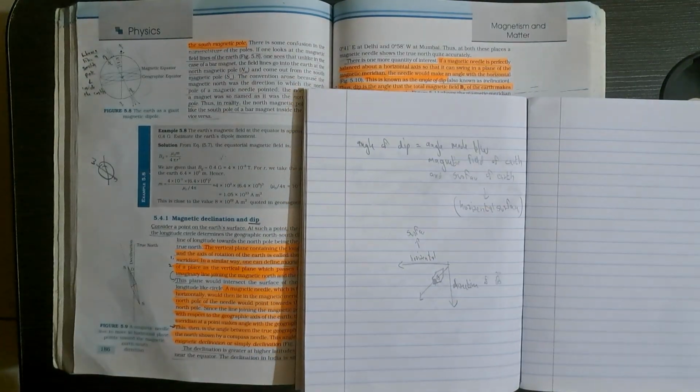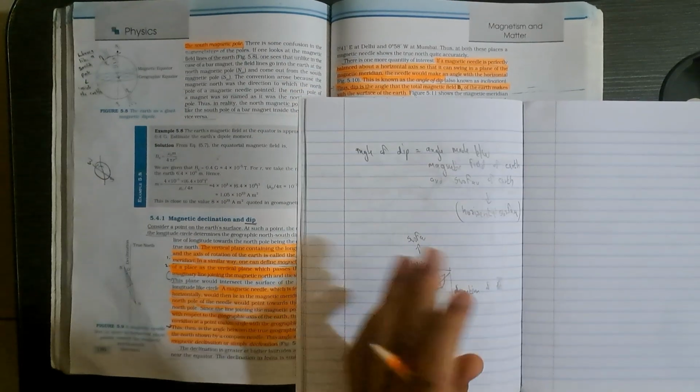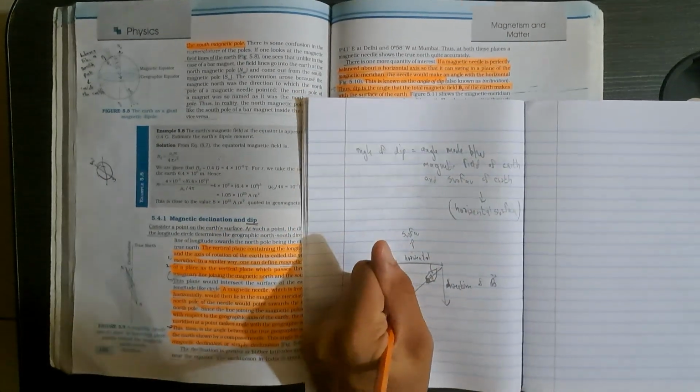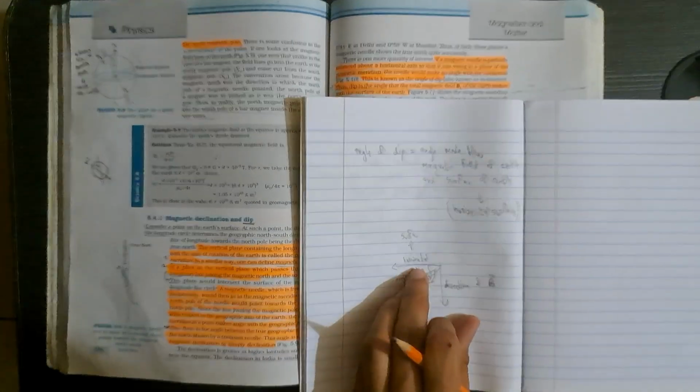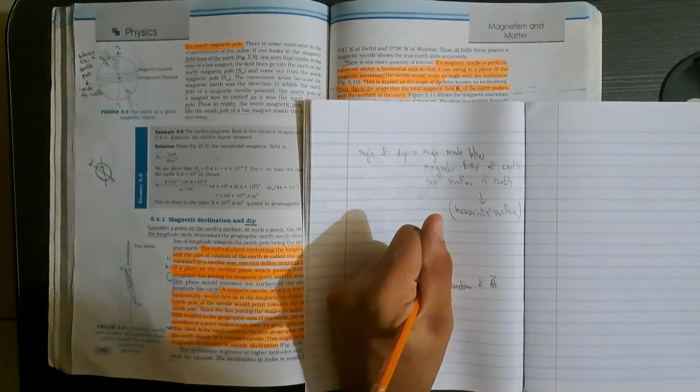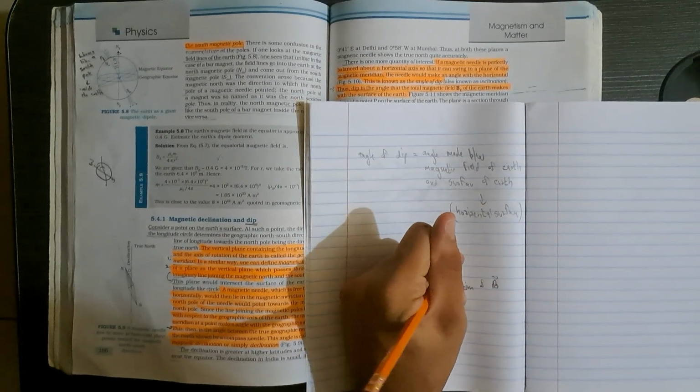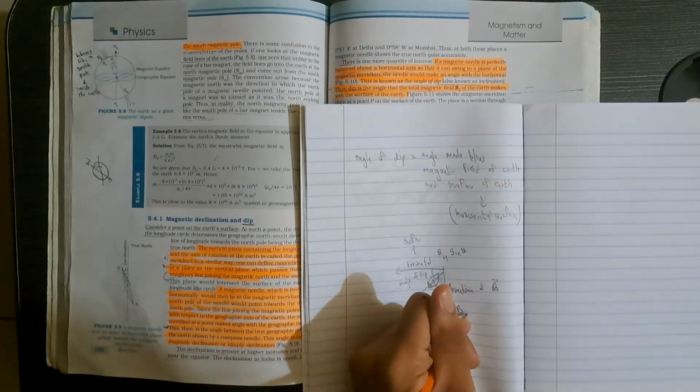Now, what is this angle? The angle of dip, right? Now, this one I call BH sin theta, and this I call B.